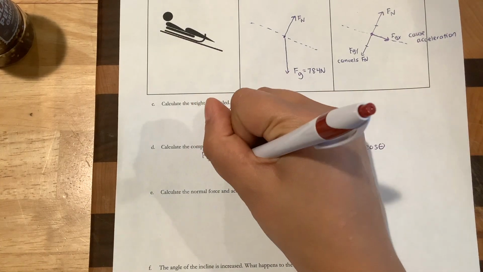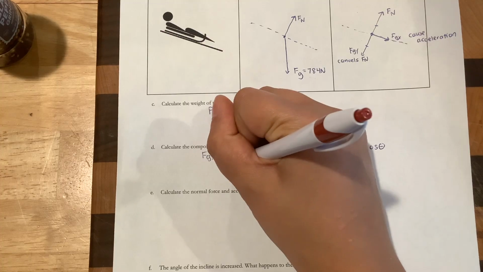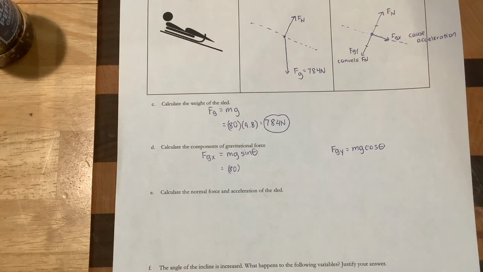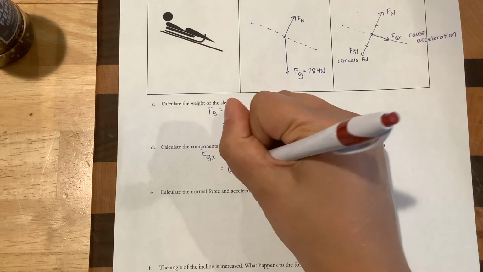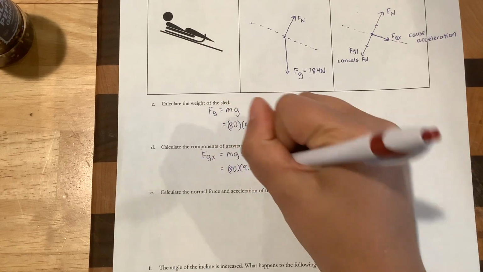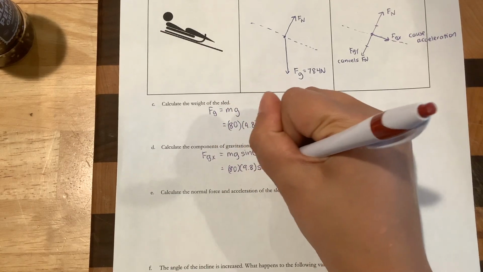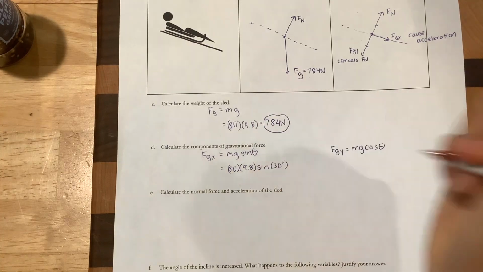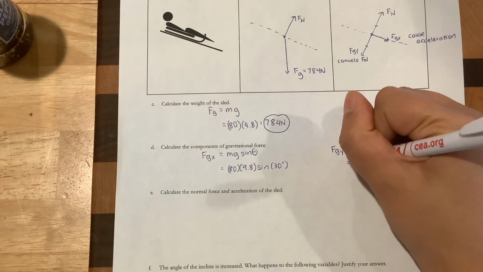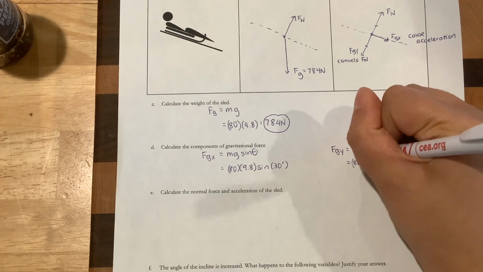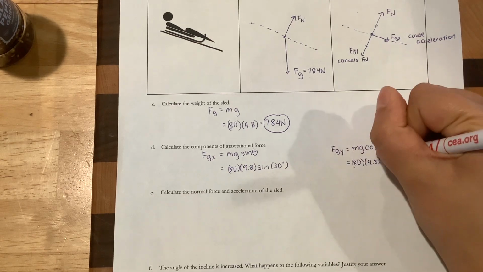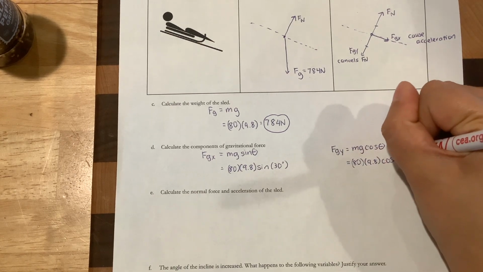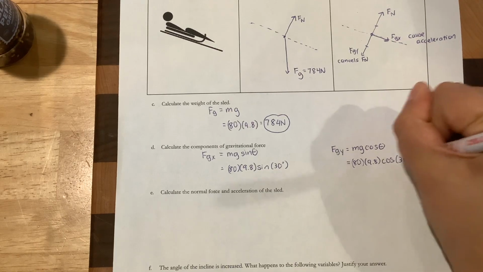So for m, let's put in 80 kilograms. M is mass and measured in kilograms. G is 9.8 on Earth. And we're going to put in the ramp angle of 30 degrees. These two substitutions should look very similar to each other, except one is sine and one is cosine.